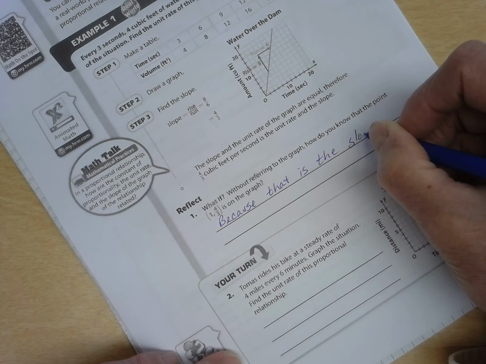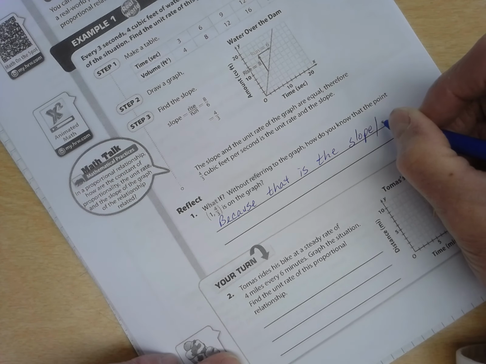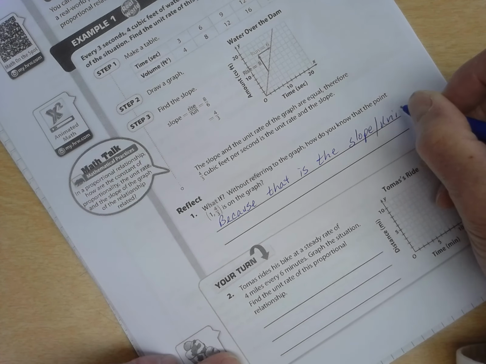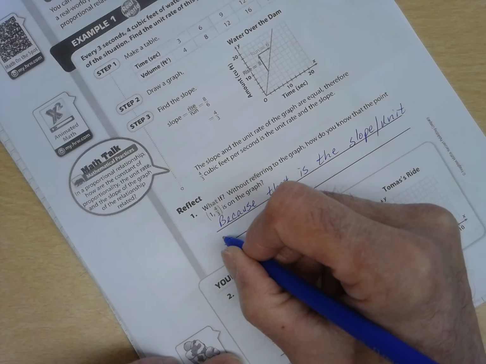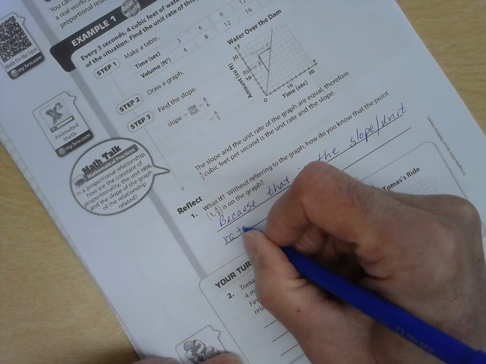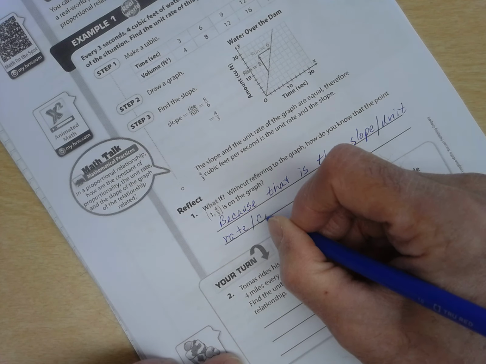Slope, unit rate, constant of proportionality.